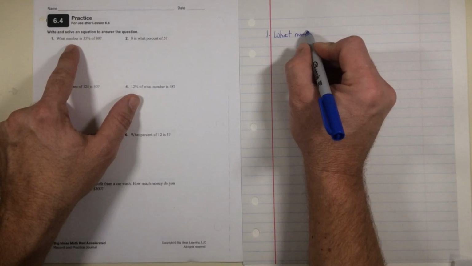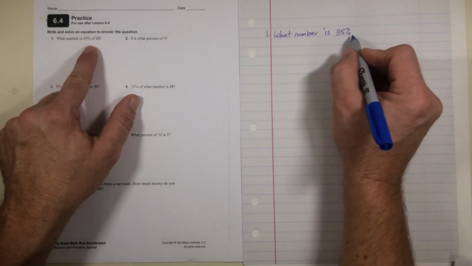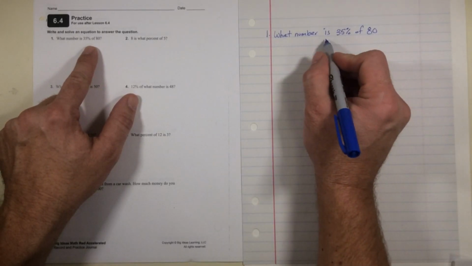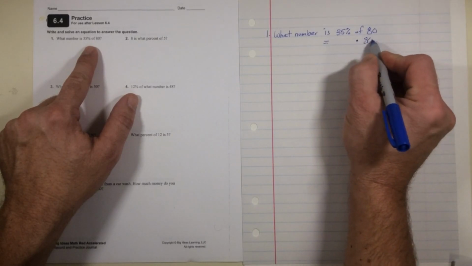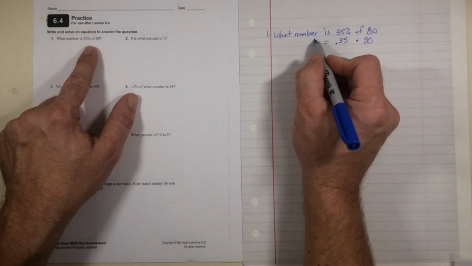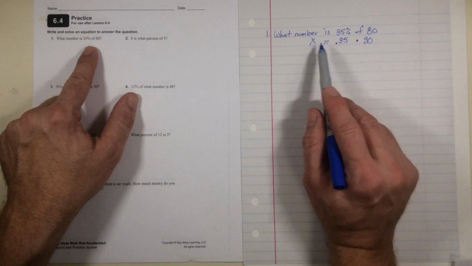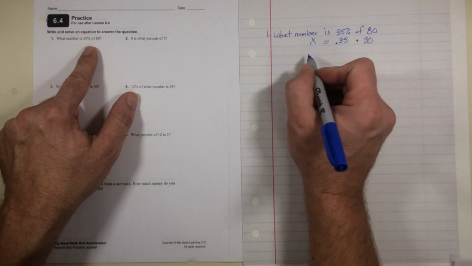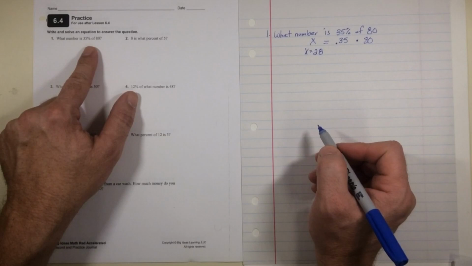What number is 35% of 80? So we're just going to, I know is means equals, I know of means times, 80 means 80, 35% is 0.35, and what number means that's what we're looking for. So that was pretty easy. 0.35 times 80 is going to give me the number that we're looking for. And 0.35 times 80 is obviously 28. X equals 28.